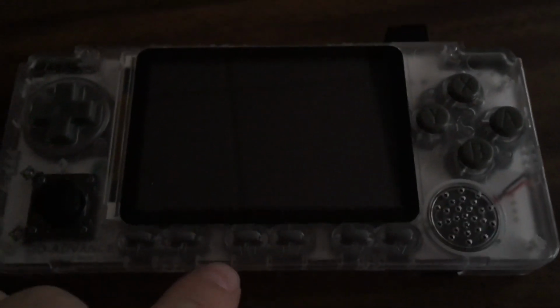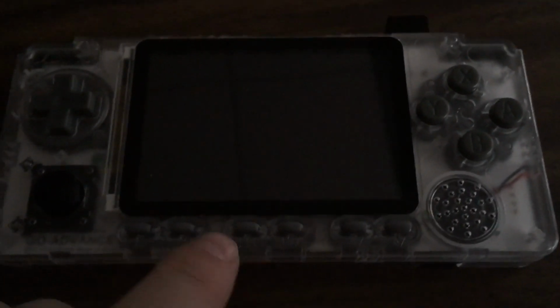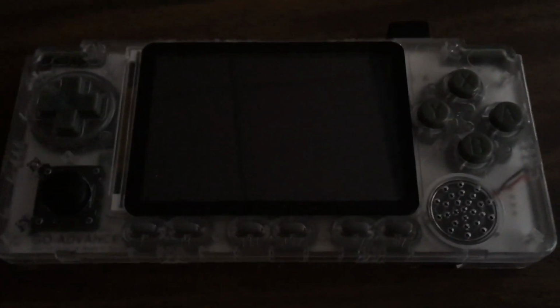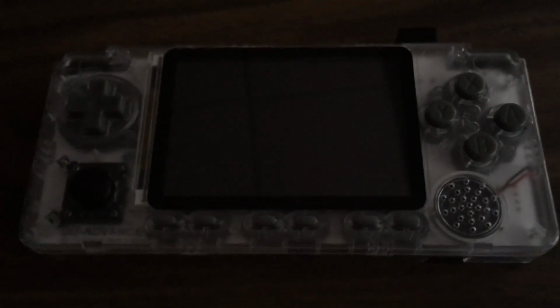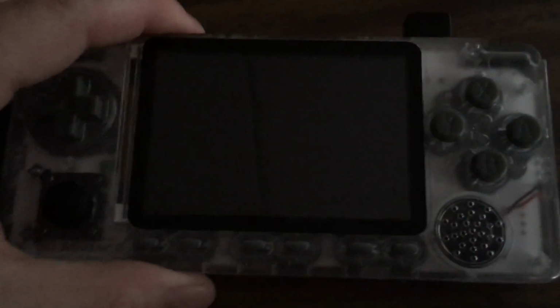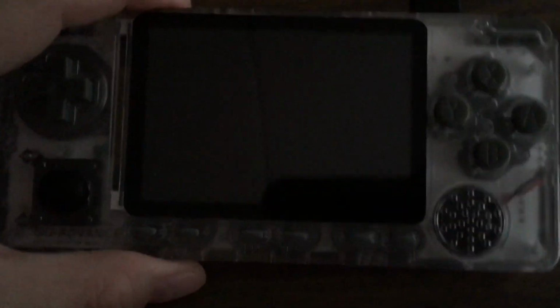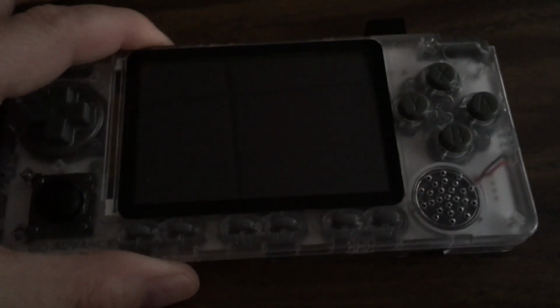I know exactly what you're talking about, because at the end of the day, I'd rather play my Atari 2600 games on an actual Atari 2600. It's just that simple. But if I'm out and about, if I'm at work on my lunch break or something and I want to play some Atari, this is a handy little thing to have around.